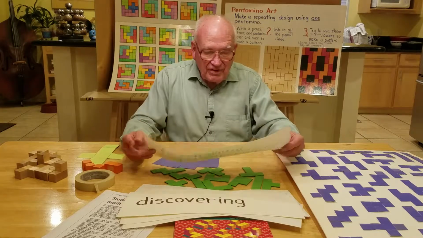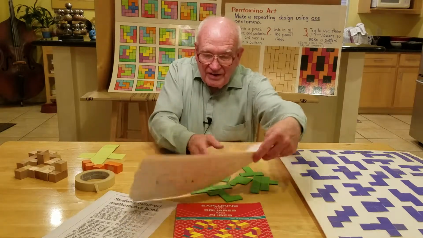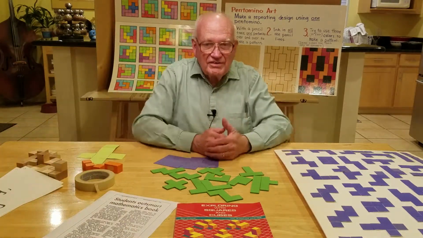And these verbs describe exactly what a scientist does. And that's what your students will be doing as they go through the activities in this course.